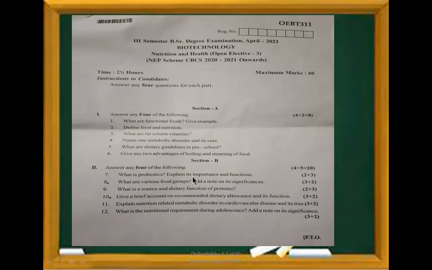What is probiotics? Explain its importance and functions. Here, what is the definition of probiotics? 2 marks. And for writing importance and functions, it carries 3 marks. Here we can see they have split it. Okay, like this, you are going to get the two concepts.